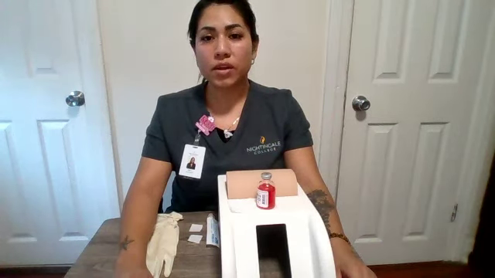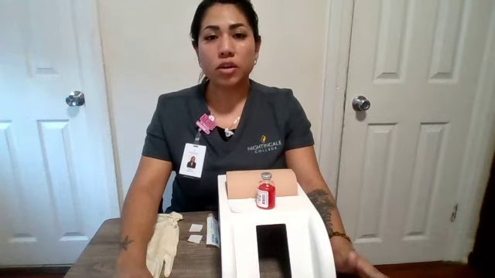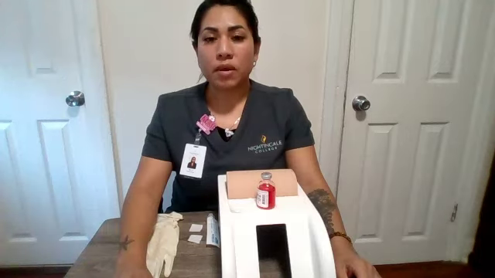Then I will verify the six rights of medication administration, which are the right patient, right drug, dose, time, route, and documentation. I will then verify the doctor's orders in the MAR EHR. For this patient, he ordered 6 milligrams of morphine, and it is supplied in 4 milligrams per 1 ml. So we will need to withdraw 1.5 mLs to get our 6 milligrams.